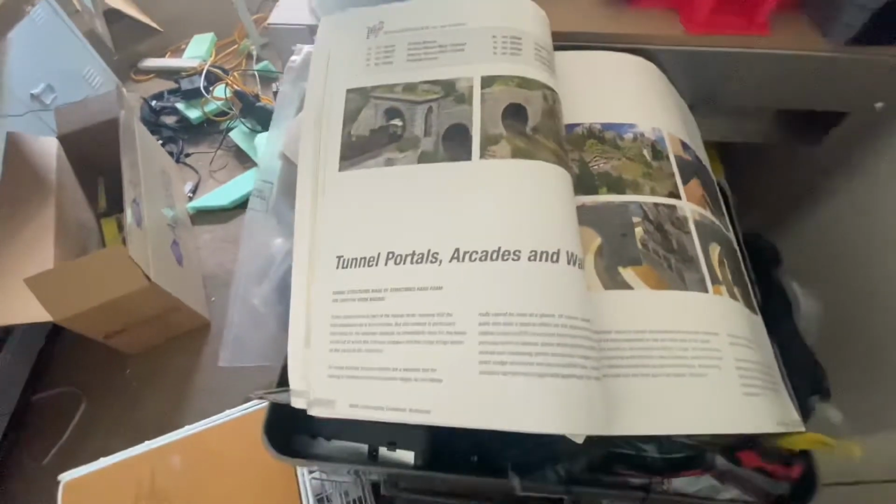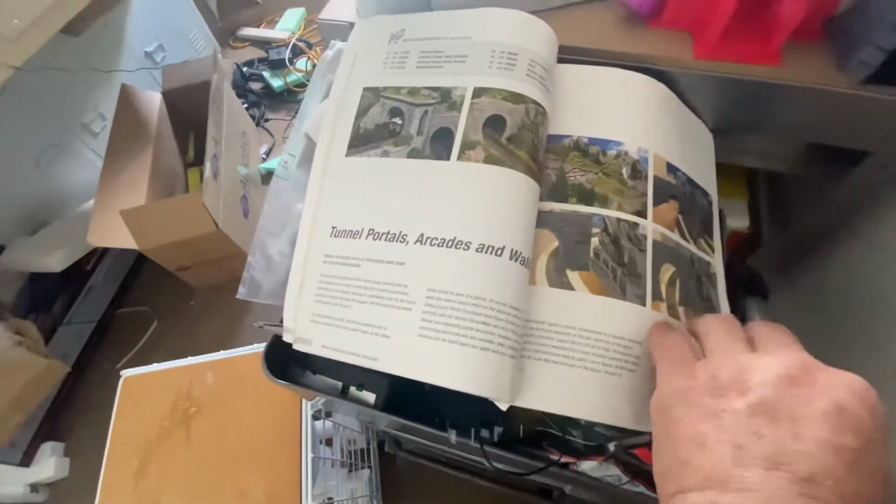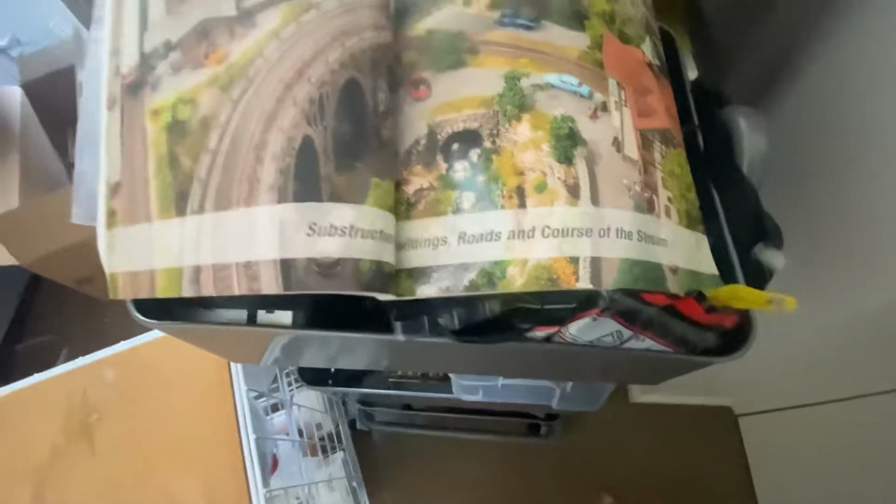Okay, so the last chapter we were doing tunnels and portals. And I've just finished all that off, so I'll take you for a walk around there. And I'll explain what we're up to now. So at the moment we're on substructures, buildings, roads, course of the stream.